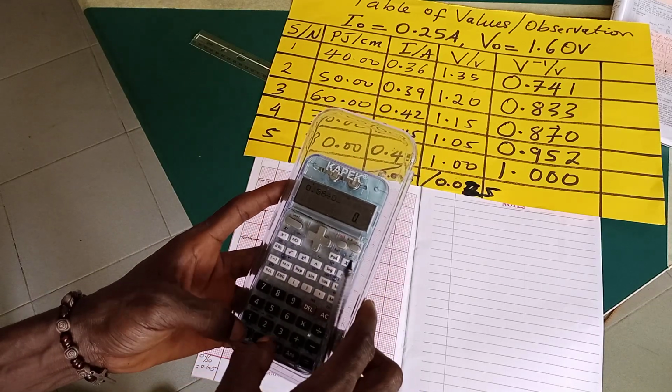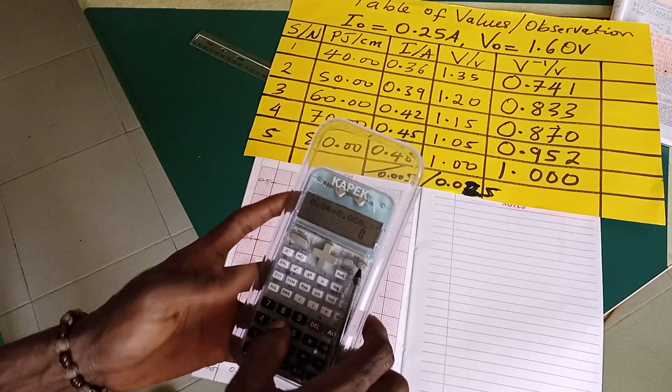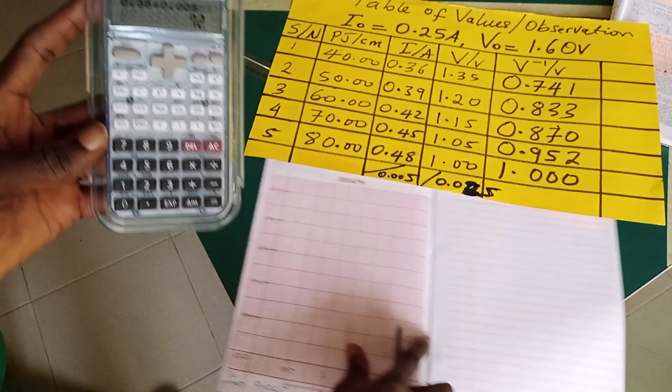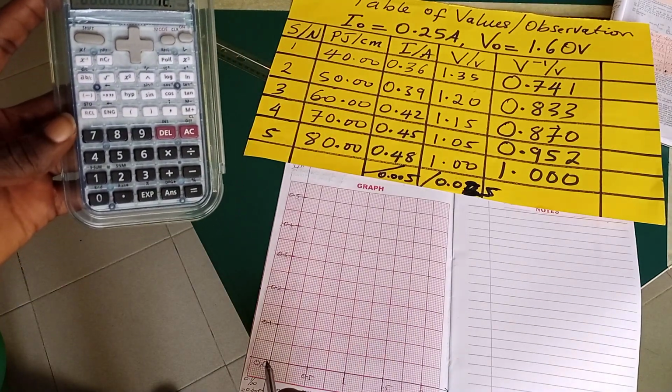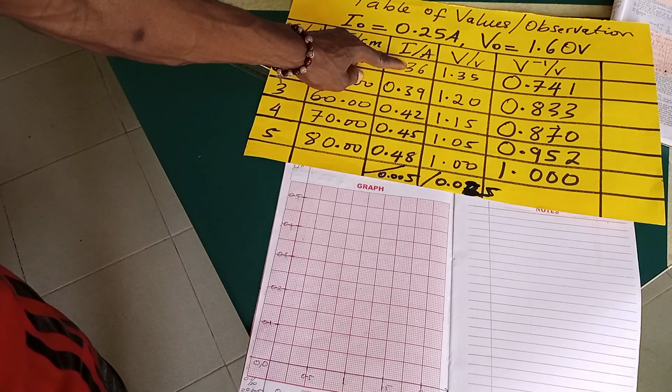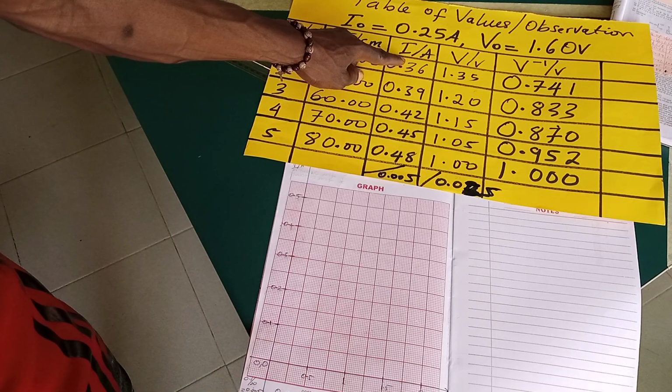0.36 divided by 0.005. Sorry, we have 72. It means that we are going to count 72 small boxes on the vertical axis before we get this particular value here. Does it make sense? Yes, it does.